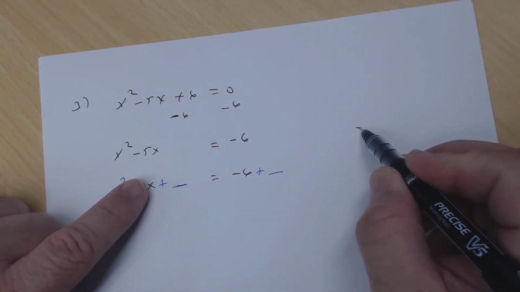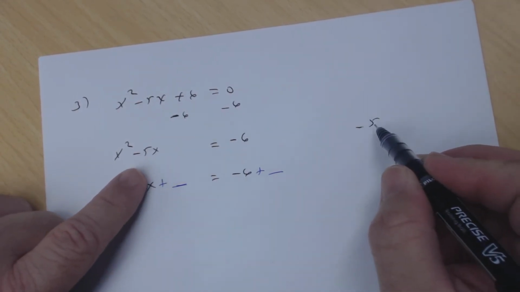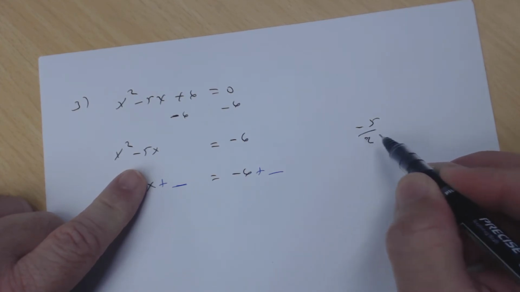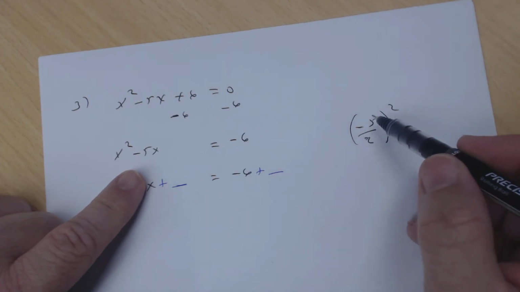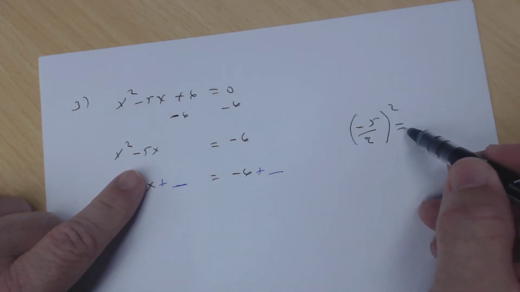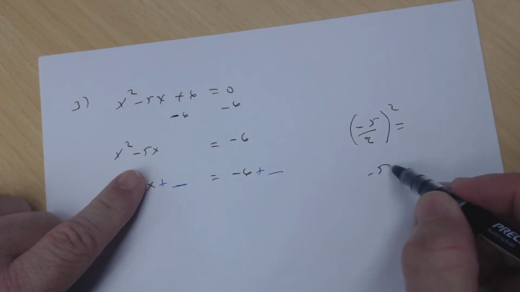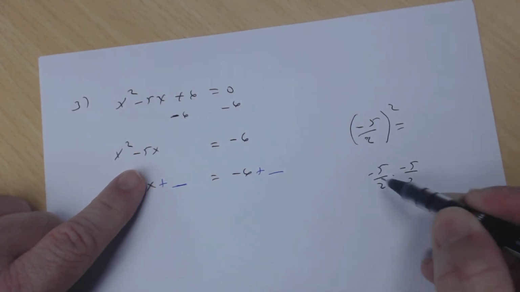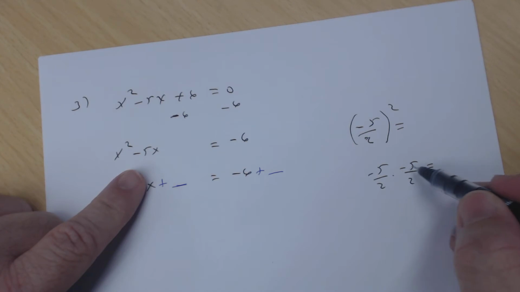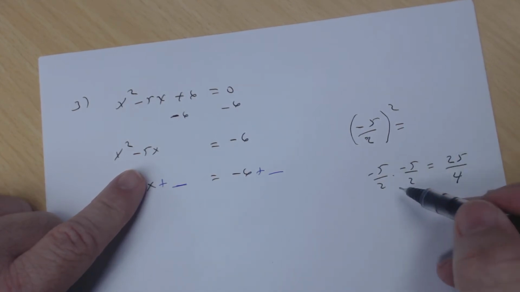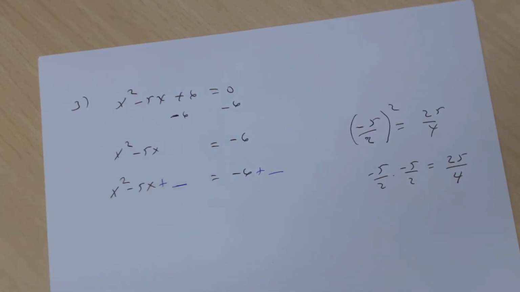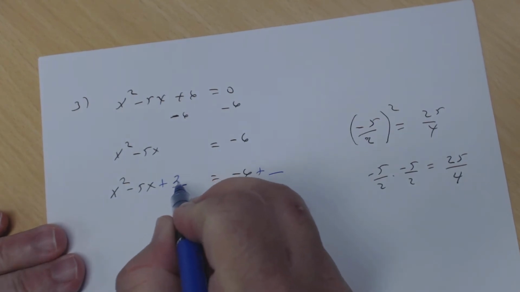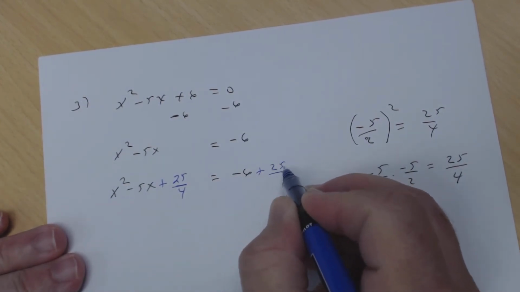So I'm going to leave it as a fraction. We take b, negative 5, and divide by 2. Once you divide by 2, you've got to square it, and when you square b divided by 2, that should always be a positive number. So negative 5 halves times negative 5 halves. A negative times a negative is a positive, so that's a positive 25 over 4. 5 times 5 is 25, 2 times 2 is 4. So we're going to add 25 over 4 to both sides.